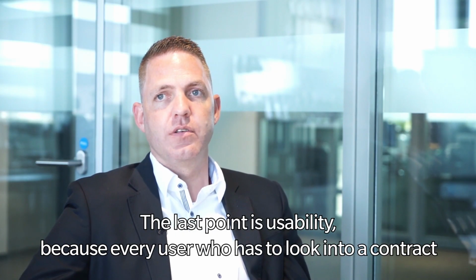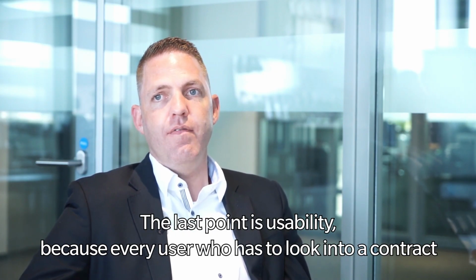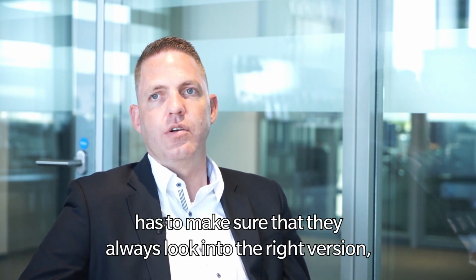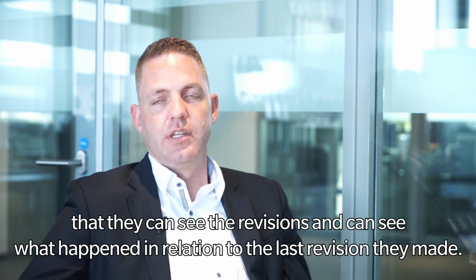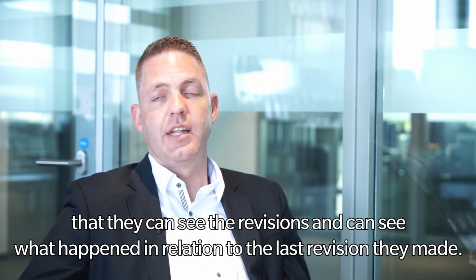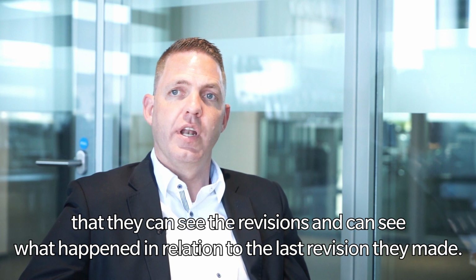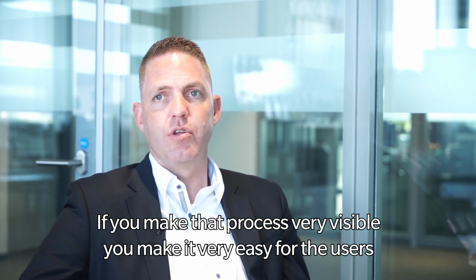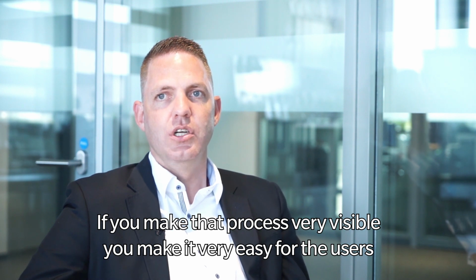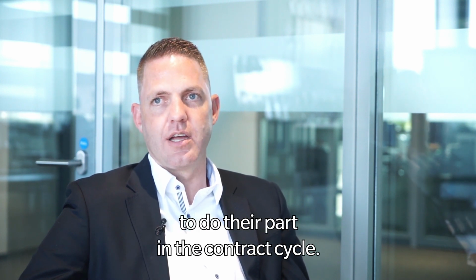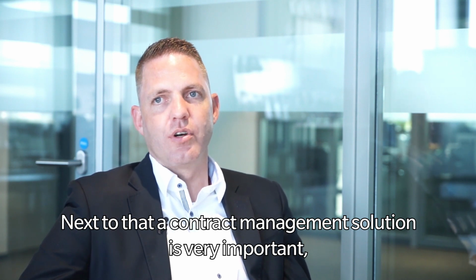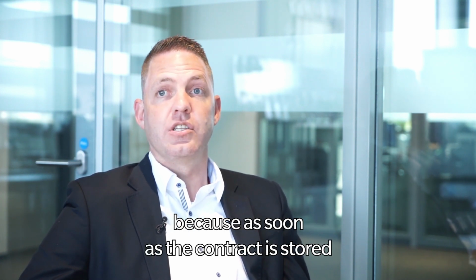The last point is, of course, usability, because every user that has to look into a contract has to make sure that they always look into the right version, that they can see the revisions, that they can see what happened in relation to the last revision that they made. And if you make that very visible, you make it very easy for the user to do their part in the contract cycle.